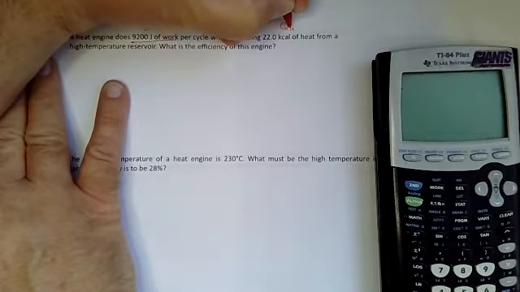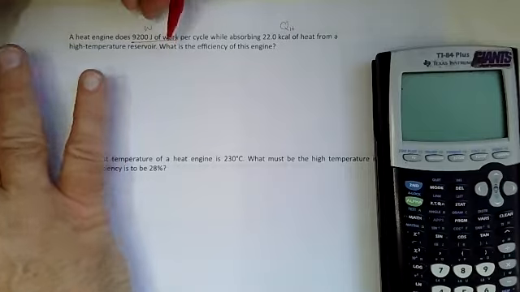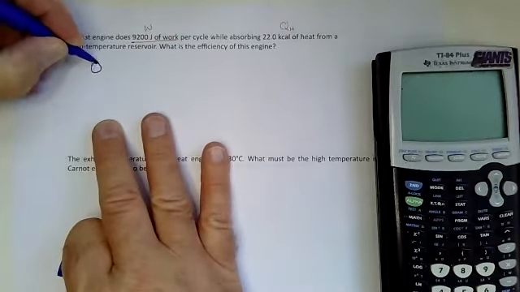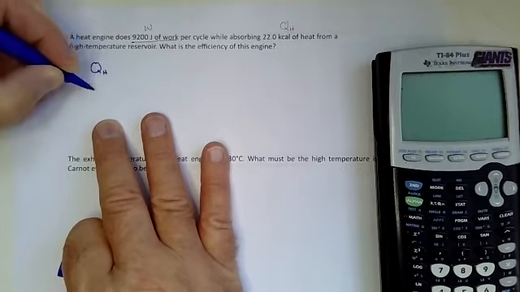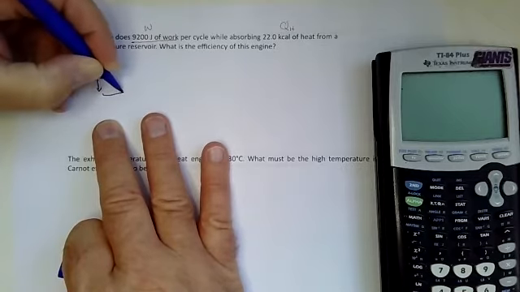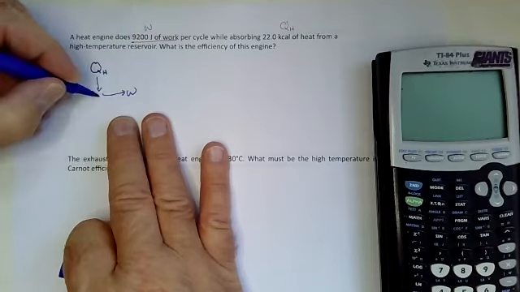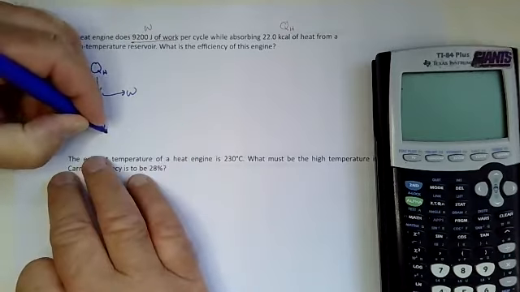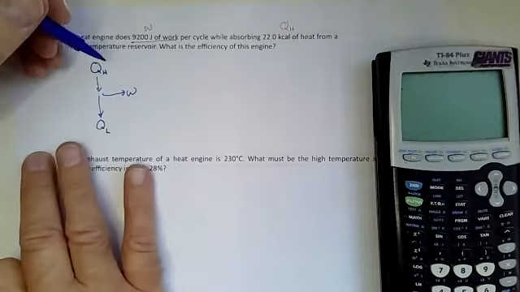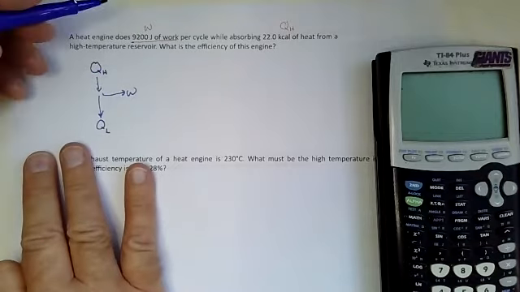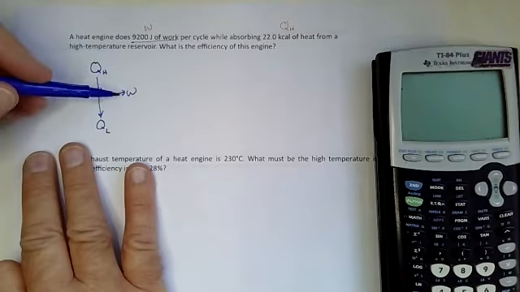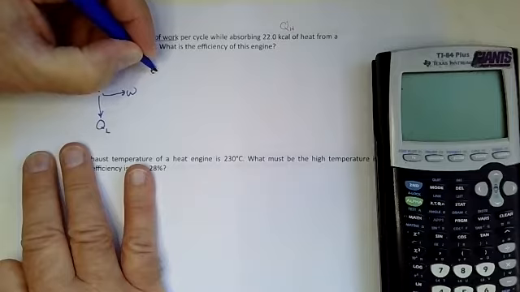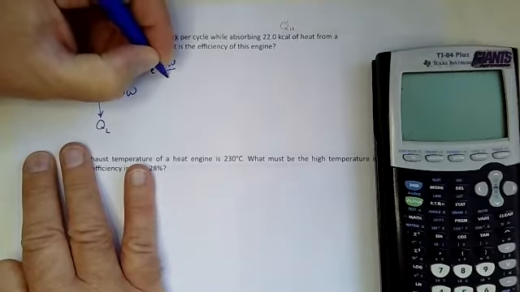This is the heat that's been harvested from a high temperature reservoir, right? I really do like this diagram, that when we harvest QH, we can divert some to doing useful work. And then we also are going to have to ditch the leftover somewhere. So the efficiency is really built into this diagram. What we want is to get as much work as possible out of QH. So efficiency is going to be equal to work done over QH.